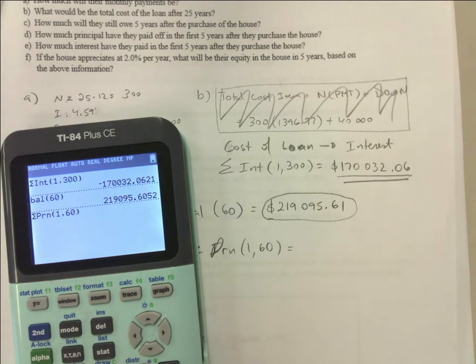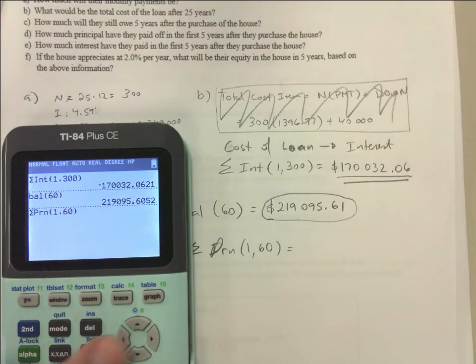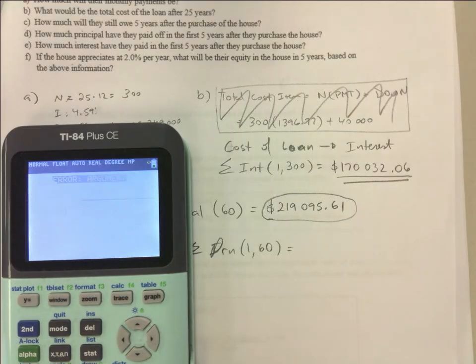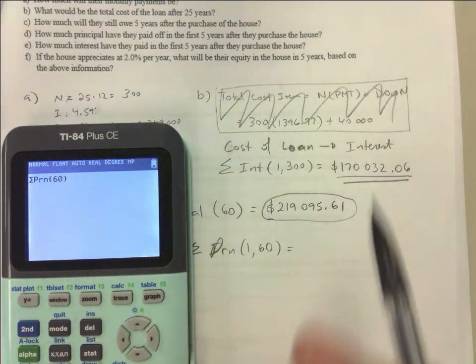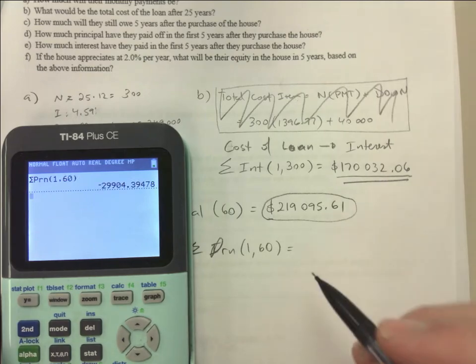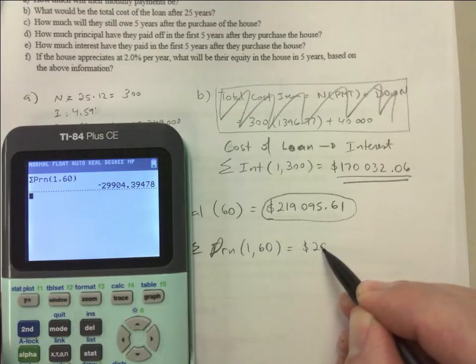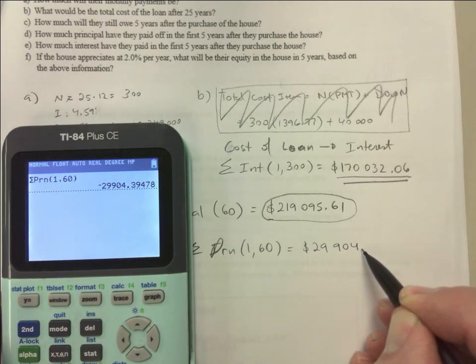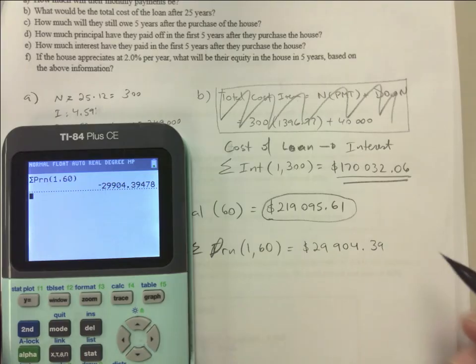Let's imagine you don't give it the range, you just go principal 60. It will complain. It will give you an argument error, right? It'll say something isn't right, I need some more info. If you go to it, it's probably going to hint towards it. So it's 1 comma 60. So you paid off $29,904.39.